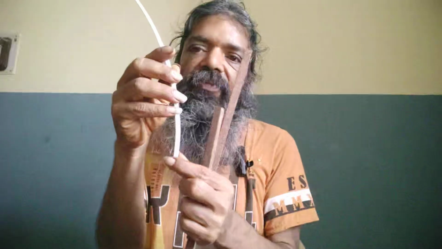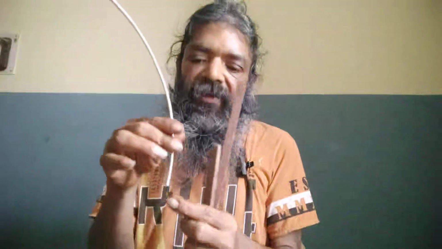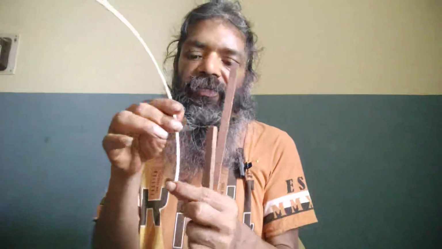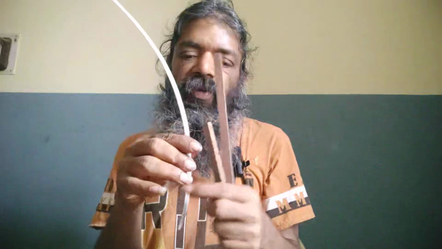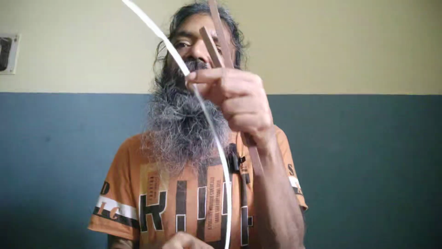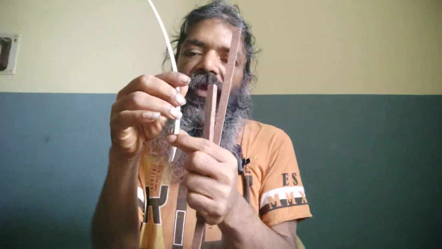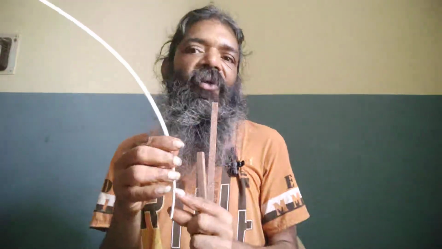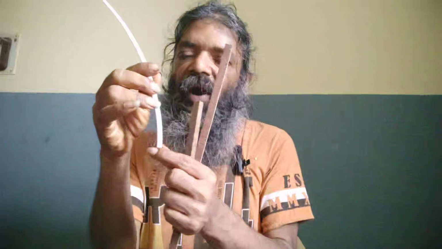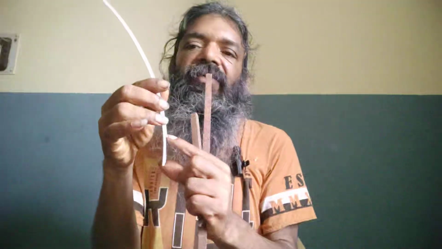If this line is r, then the points are r0, r1, r2, r3, r4, and then rn. From r0 to r1, it is so small that I consider it a straight line. This is what I don't like, but this is how it is mentioned in the books. So from r0 to r1, the distance is very small.